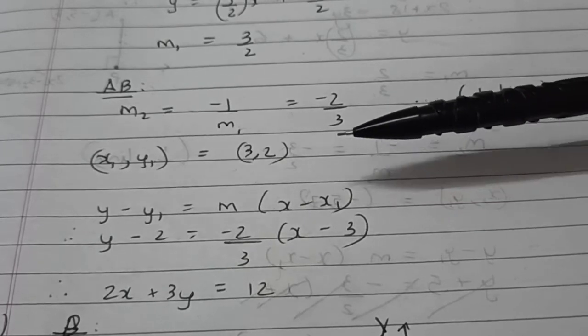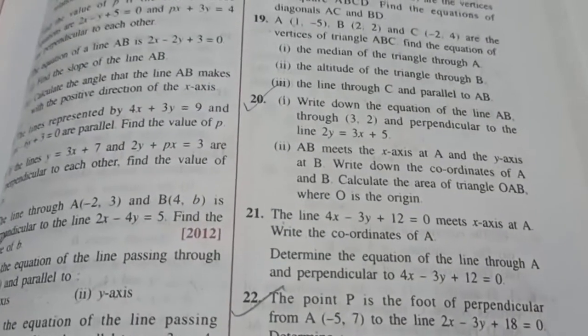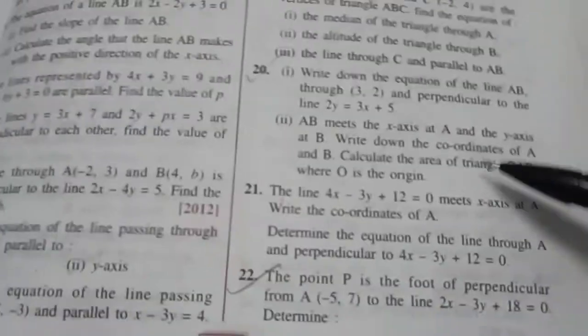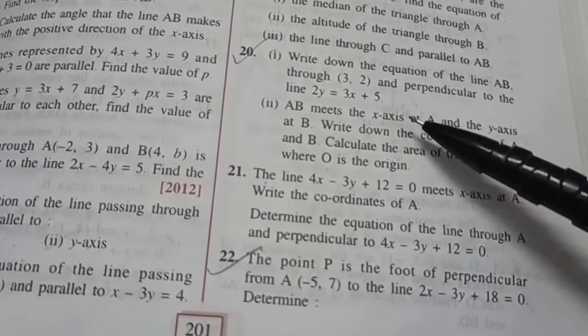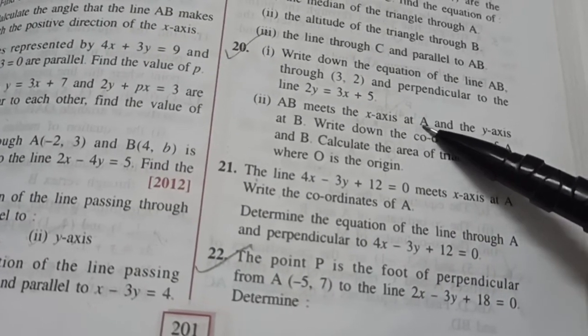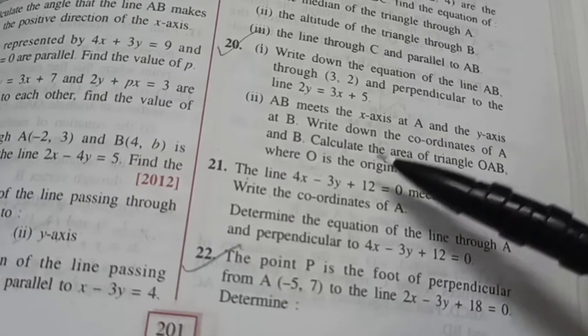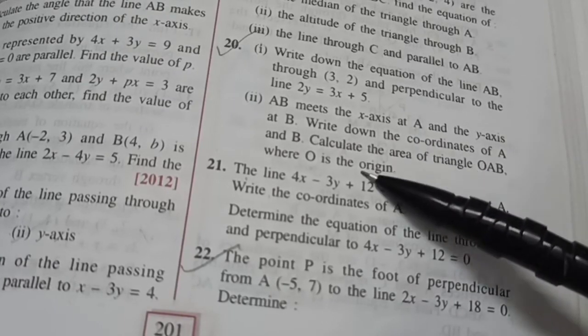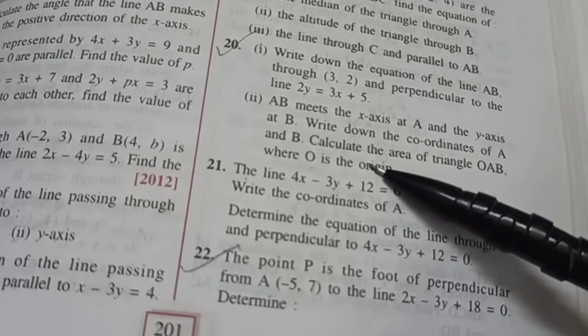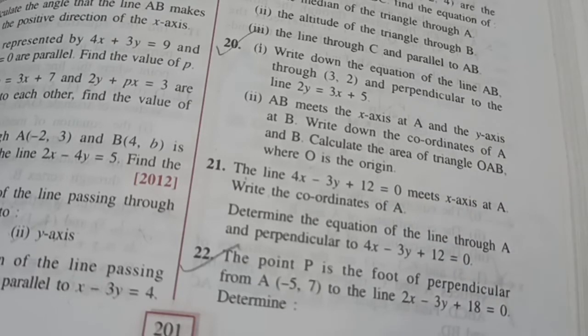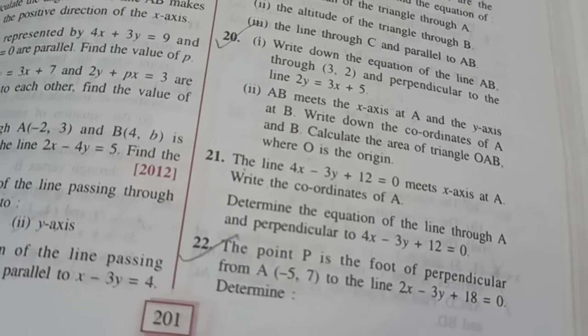Roman number 2. It says this line AB meets the x-axis at A and y-axis at B. Write the coordinates of A and B and calculate the area of the triangle. O is the origin. So let's draw the diagram first. You try it. Now I'm showing it. Check if yours is right. This is the diagram.